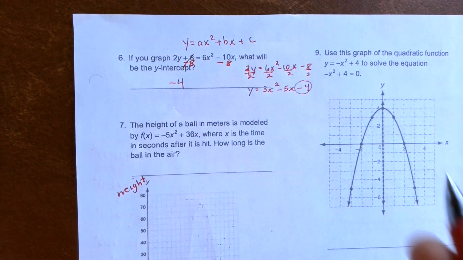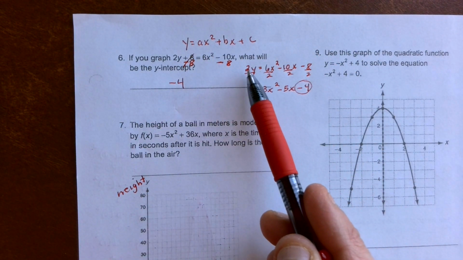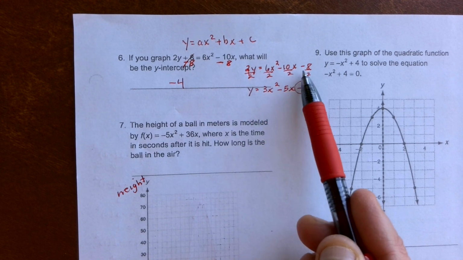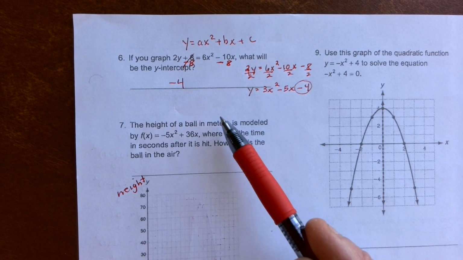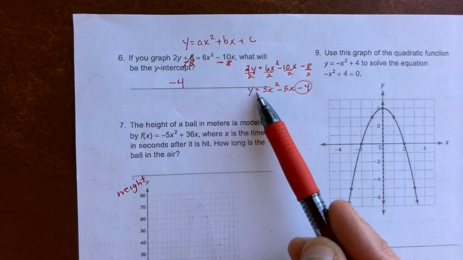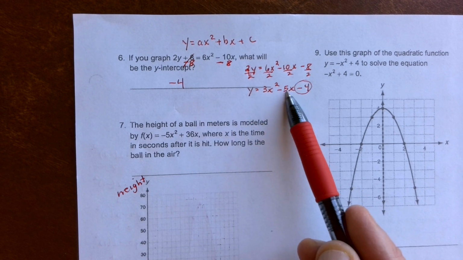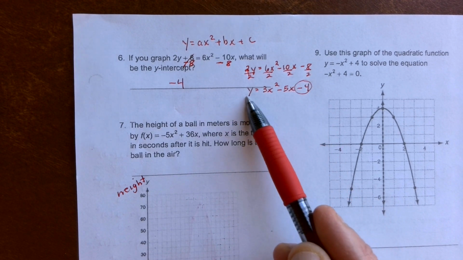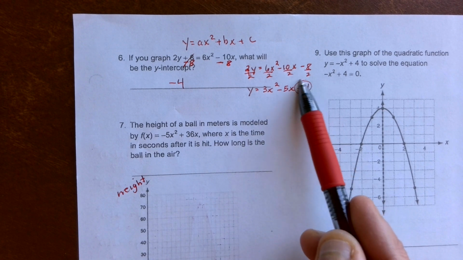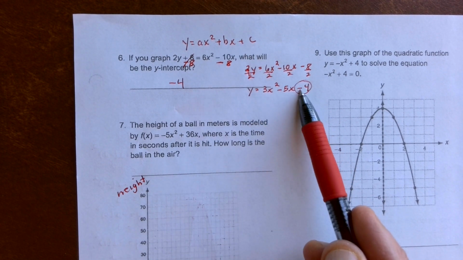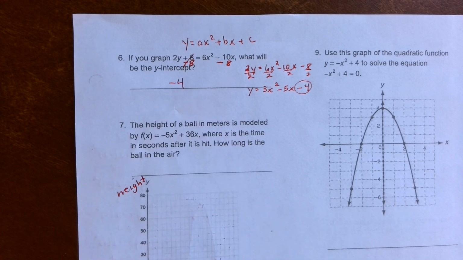These are gone. Then I still need to get rid of the 2, so I got to divide every term by 2, to keep this a balanced equation. So I'm left with y equals 3x squared minus 5x minus 4. Now that it's in the right form, we can grab that c value, which is a negative 4, for my answer.